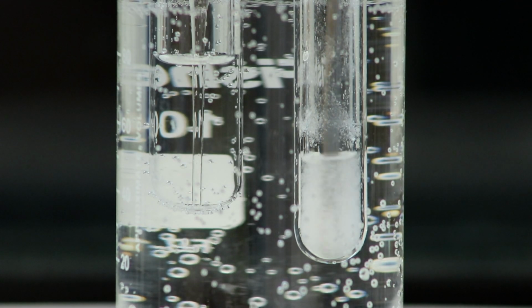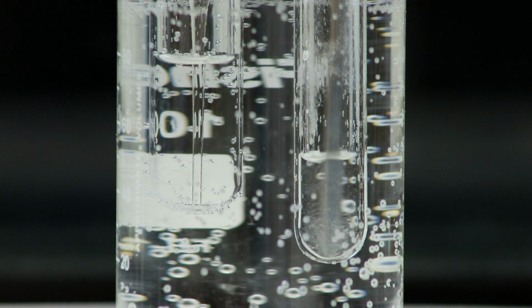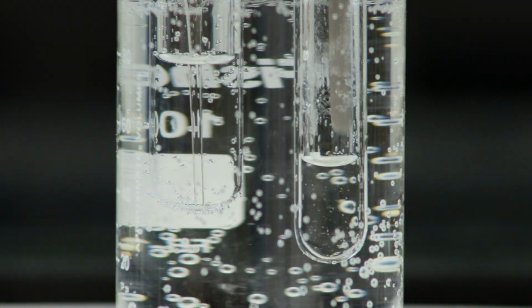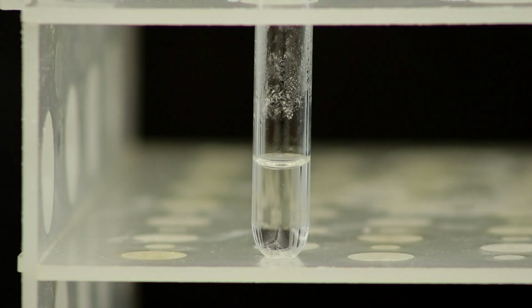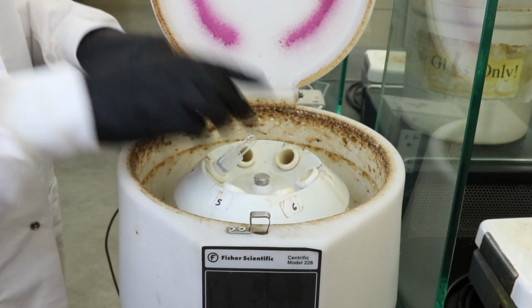Then I'll put it back into the hot water bath to redissolve the product. And finally leave it on a rack so that the product can recrystallize slowly at room temperature. I'll use a stopper and a polypropylene test tube to separate the crystals from the solvent, and I'll run it in the centrifuge for a couple of minutes.